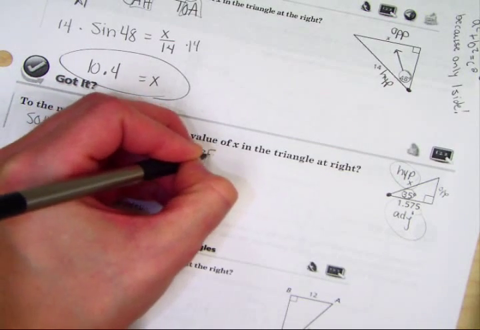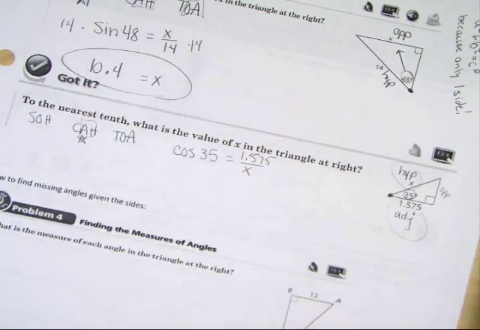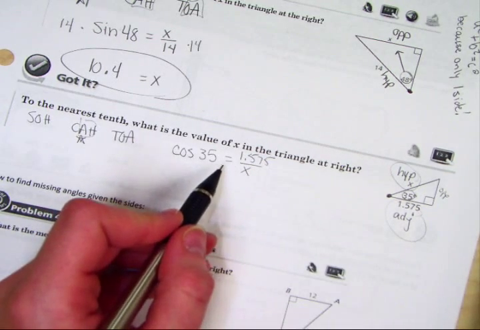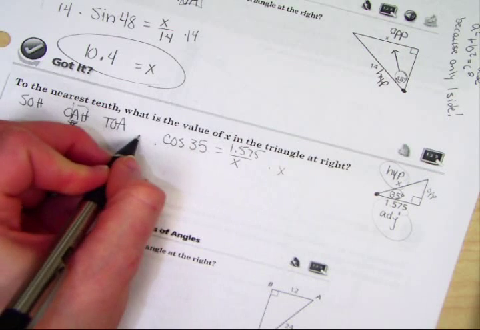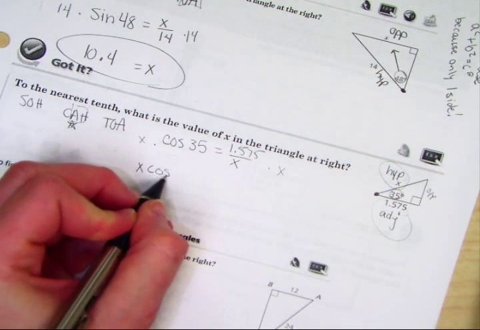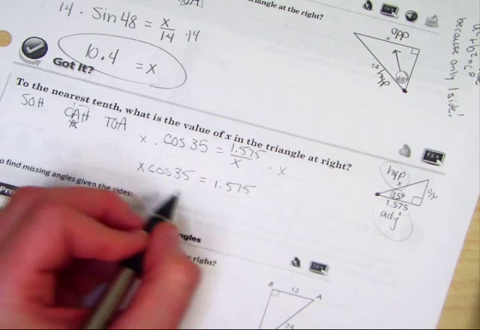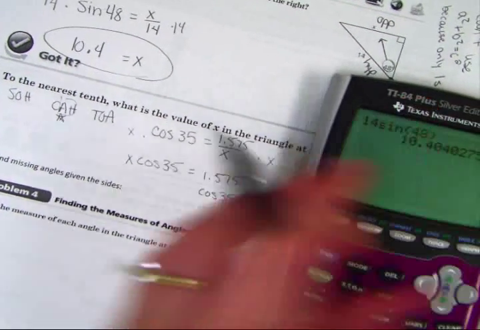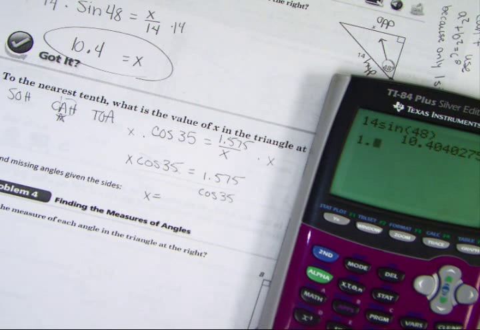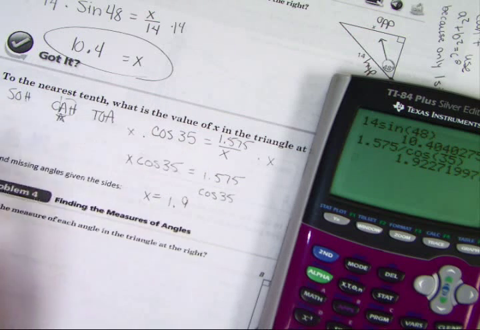Cosine of 35 degrees equals the adjacent, 1.575, over the hypotenuse of x. I would cross multiply, okay? Let's go ahead and walk through the steps. Multiply both sides by x. So you get x times cosine of 35 equals 1.575. Divide by the cosine of 35 to take it over. And get your calculator. X equals 1.575 divided by cosine of 35. I get x equals 1.9 to the nearest tenth.